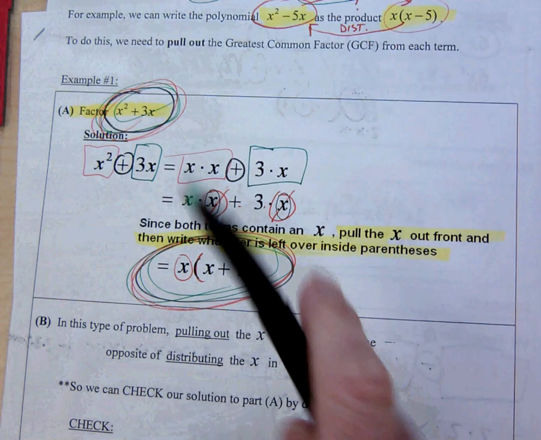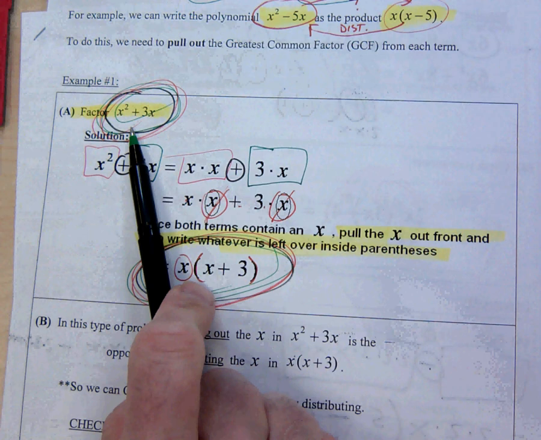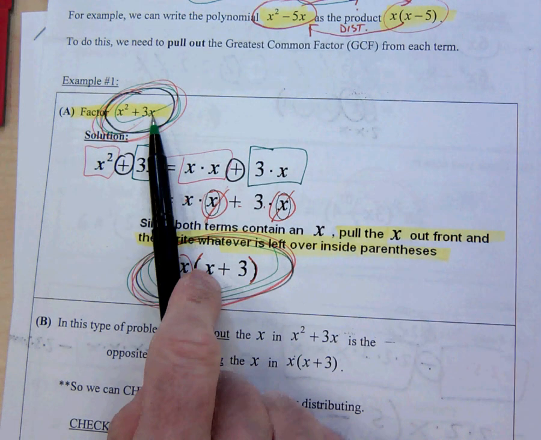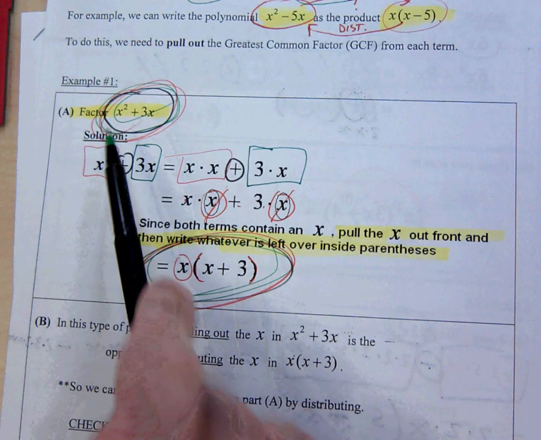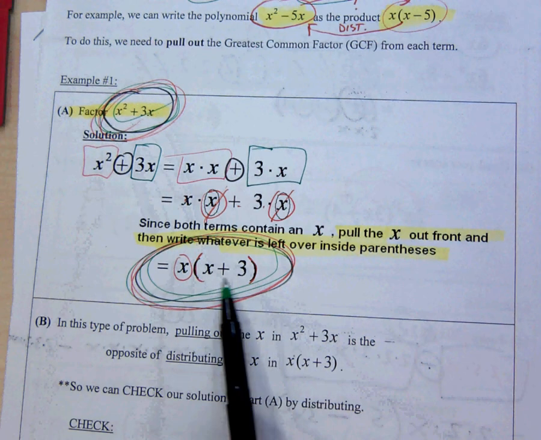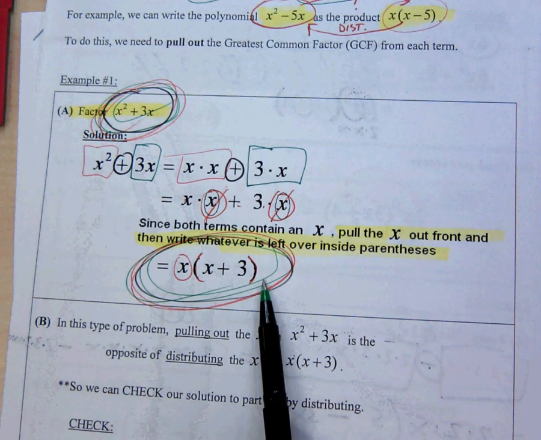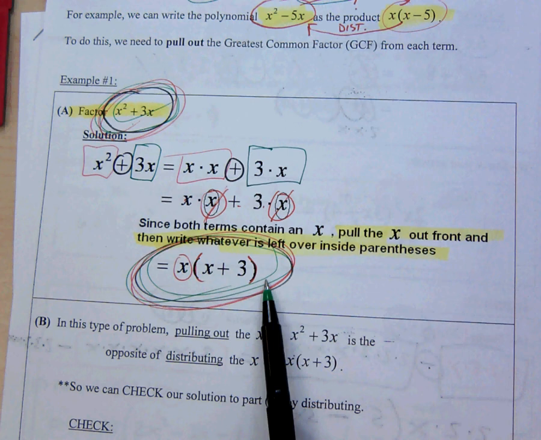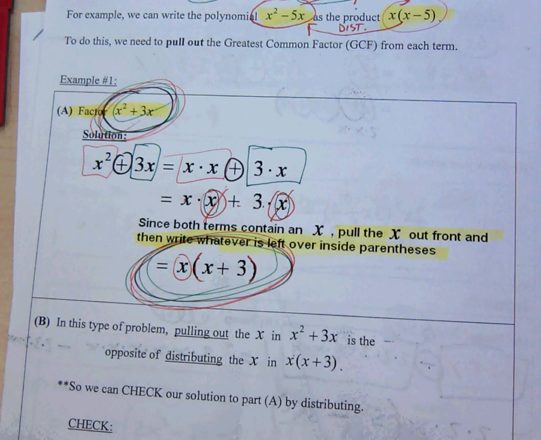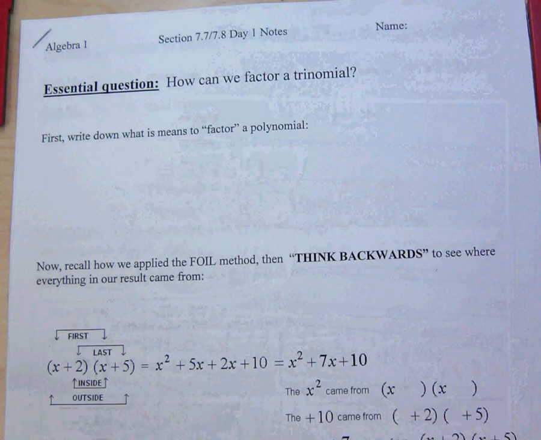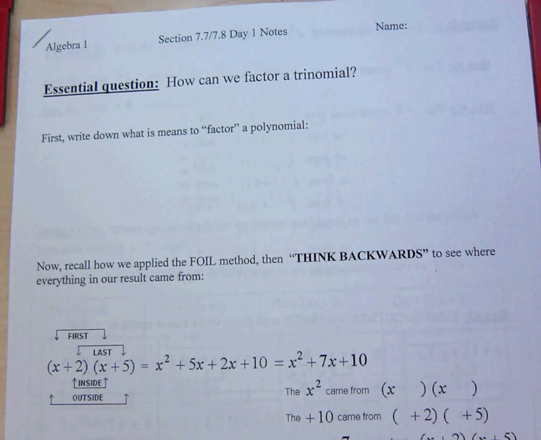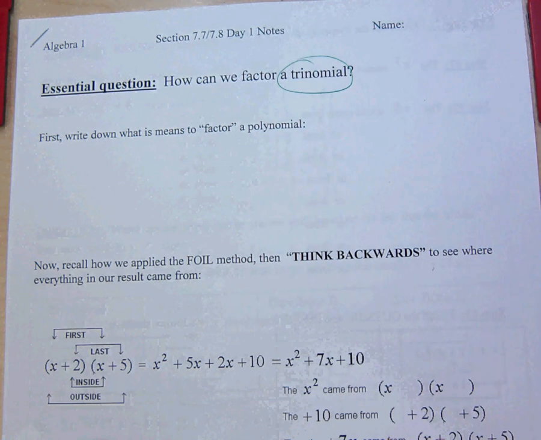So last time, we factored a two-term polynomial, which is a binomial, by pulling out the common factors. And notice, it went from a sum to the product, x times x plus 3. So once you write it as a product, it is considered to be factored. Is that clear? Well, today, we're going to be doing more factoring, but instead of binomials, we're going to factor trinomials.